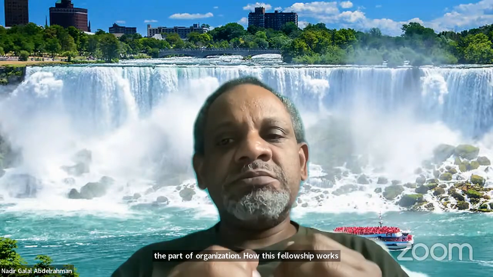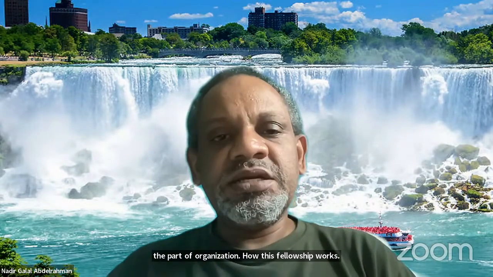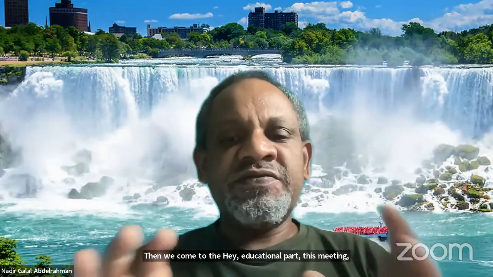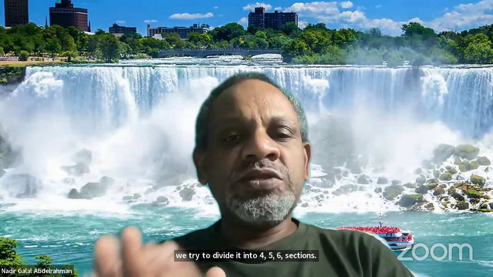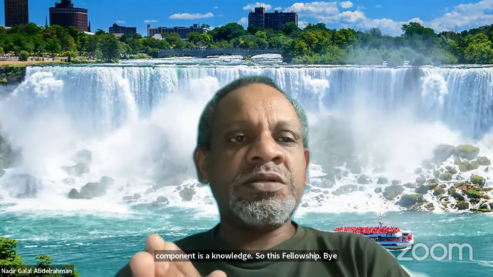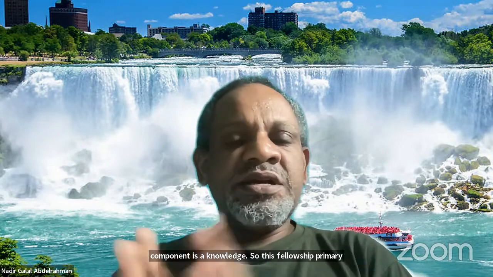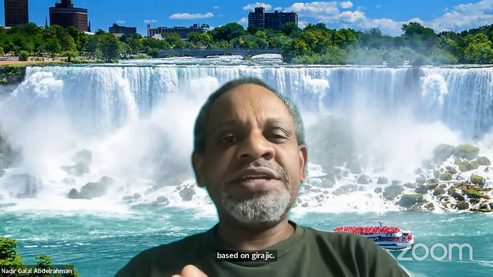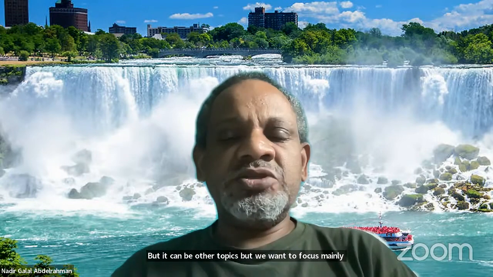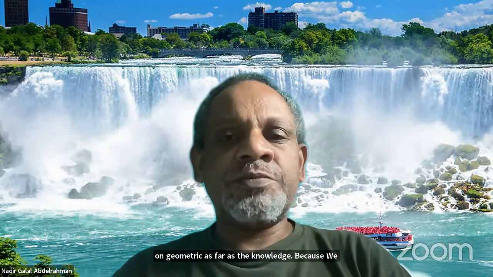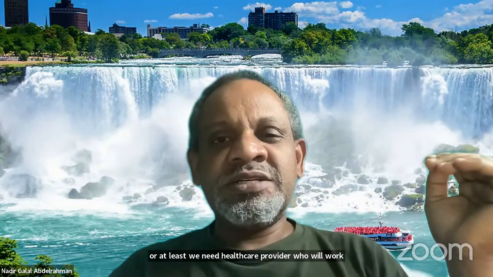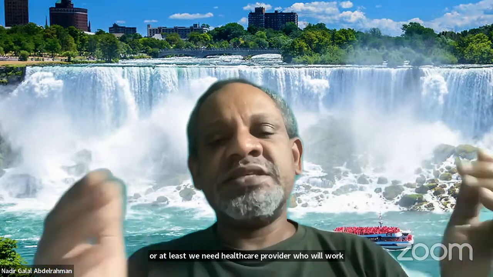Then we come to the educational part. This meeting, we try to divide it into 4, 5, 6 sections. Each section will have a component. The first component is the knowledge. This fellowship is primarily based on geriatrics, but it can be other topics, but we want to focus mainly on geriatrics as far as the knowledge, because we need geriatricians, or at least we need healthcare providers who will work with the geriatric population. As we know, the number of older adults in the US is increasing.